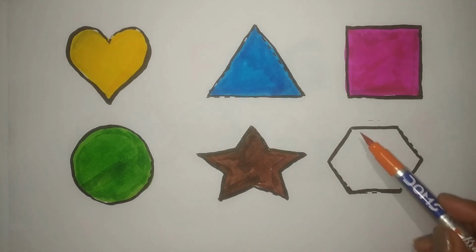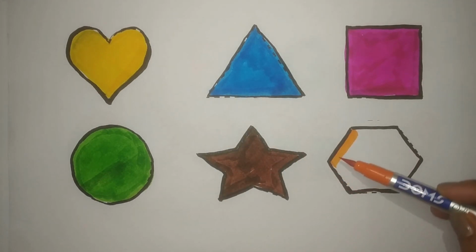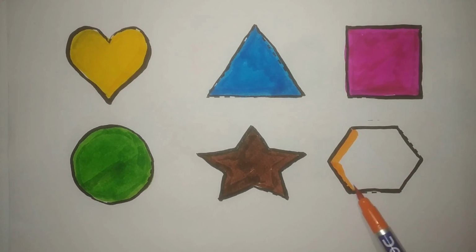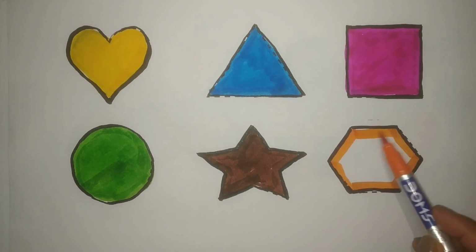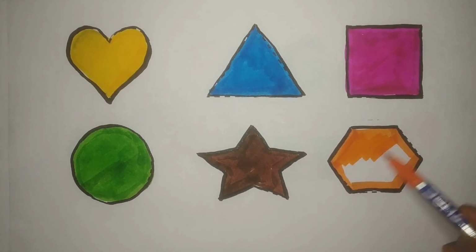And orange color. The hexagon is of orange color. The hexagon has 6 sides.